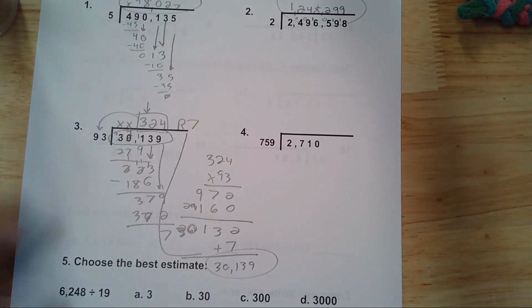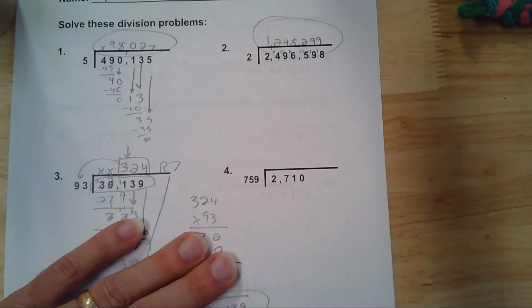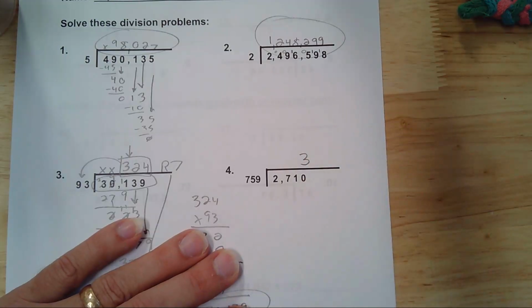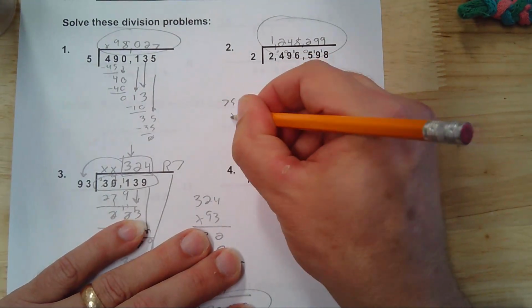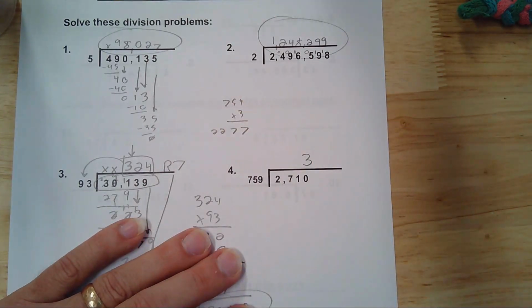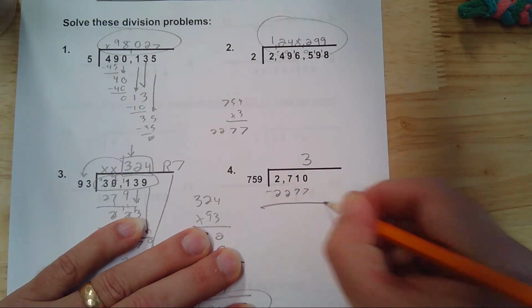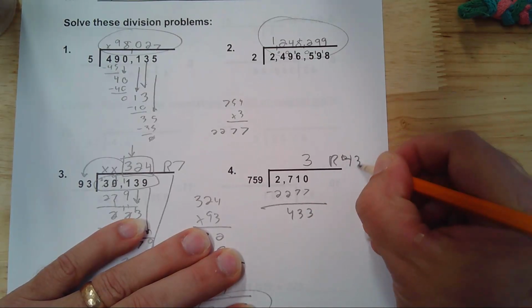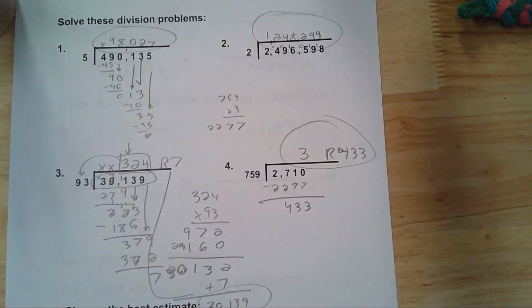All right, number 4, 759. Again, try and use a little common sense. You may have to build a little bar over here off to the side. That's fine. Subtract. 3 with a remainder of 433 is what it would be. 759 times 3 is 2,277 plus 433, 2,710.